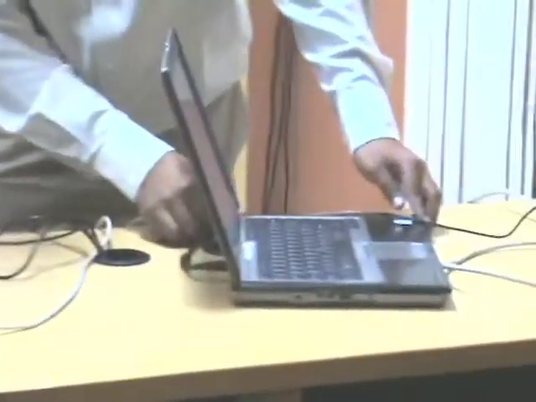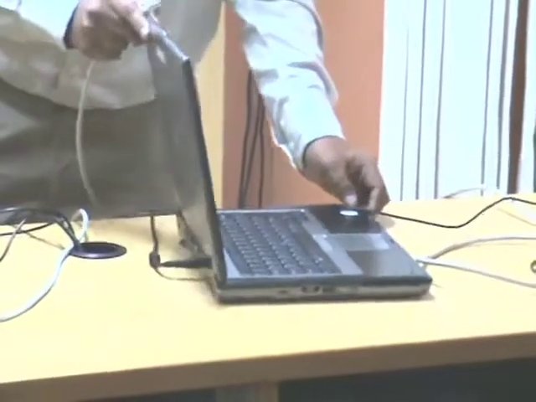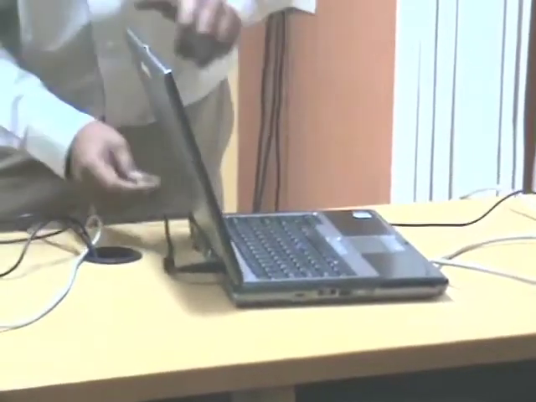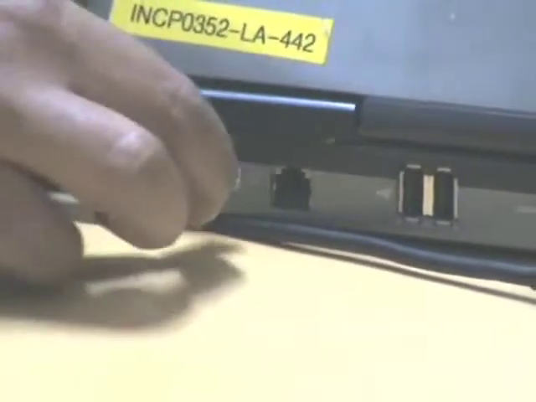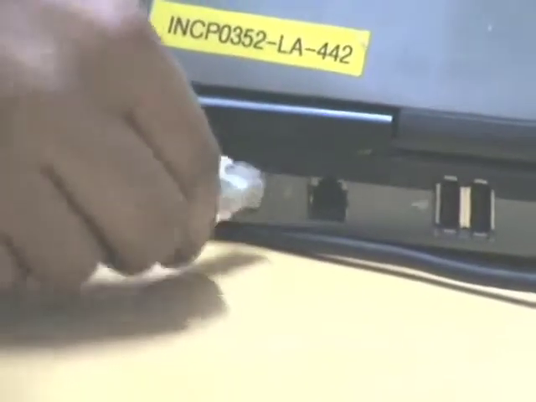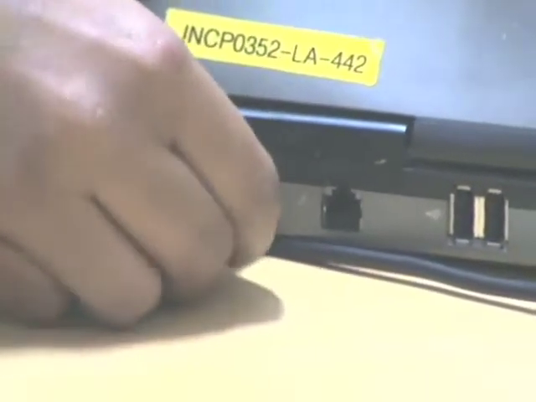So here I have a different PC. So let's see where the port is. So here you go. The LAN port is at the back of this particular PC. So I'm just going to connect it. Here you go. So I'm going to connect the Ethernet cable or the LAN cable. There you go. One end is connected.